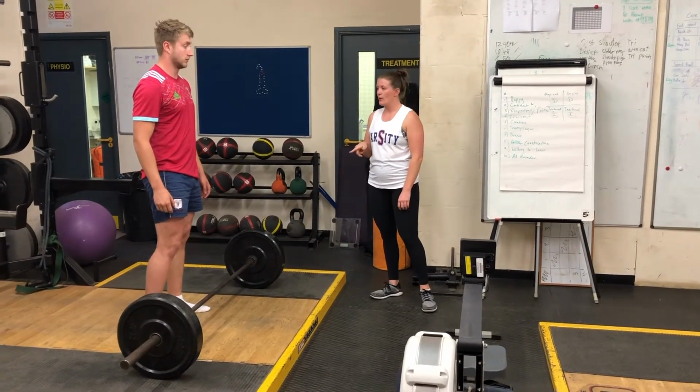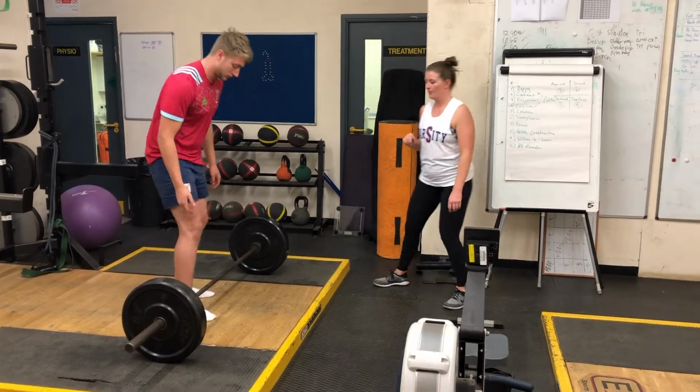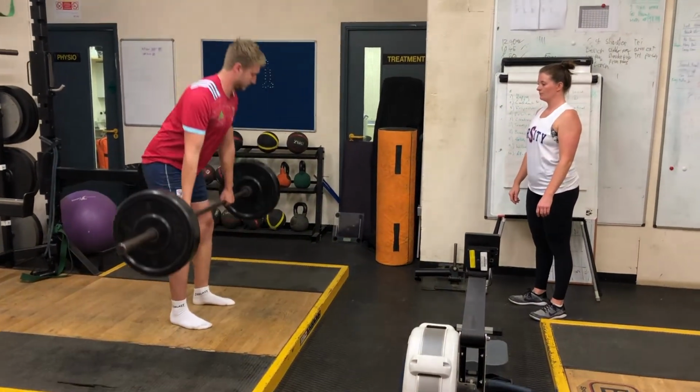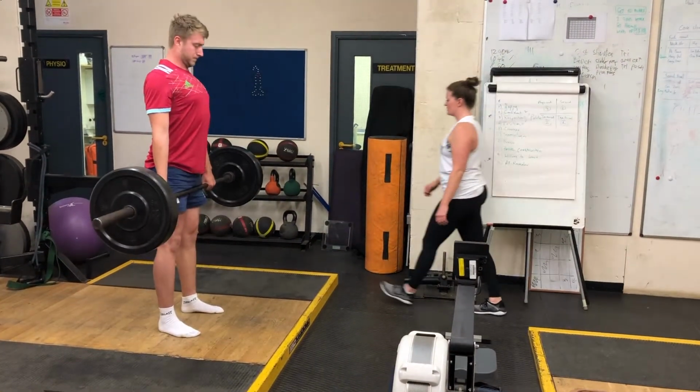Okay, so we're going to warm up with this weight. So if you just do 8 reps for me. Remember, nice and tight. Good, Jack. Close to the shins.